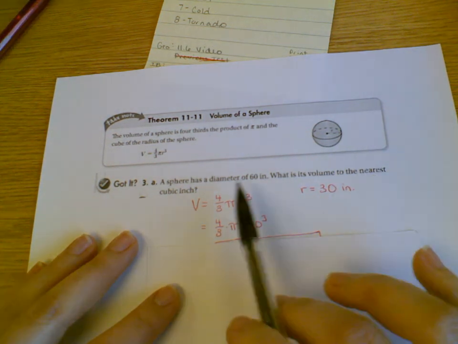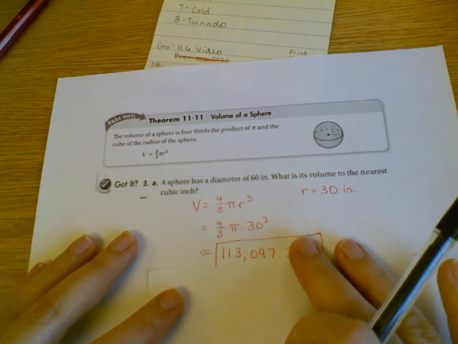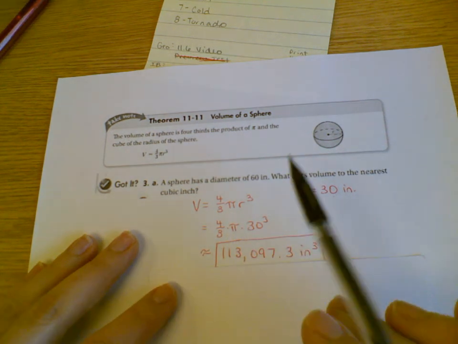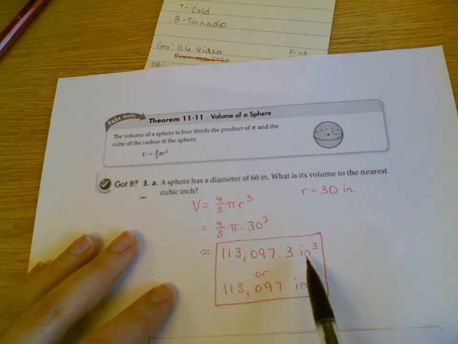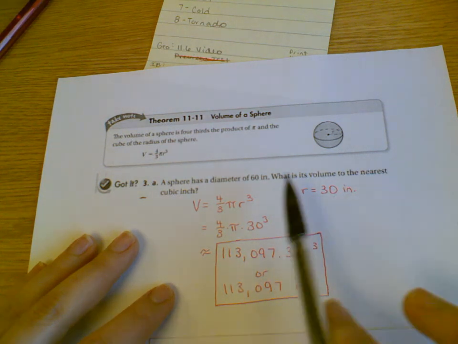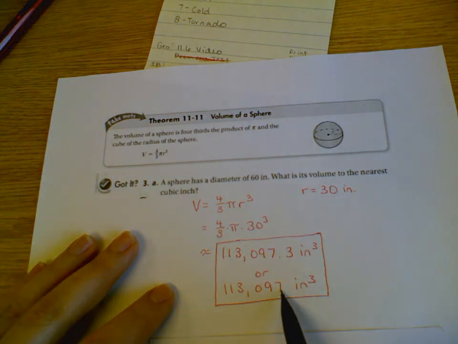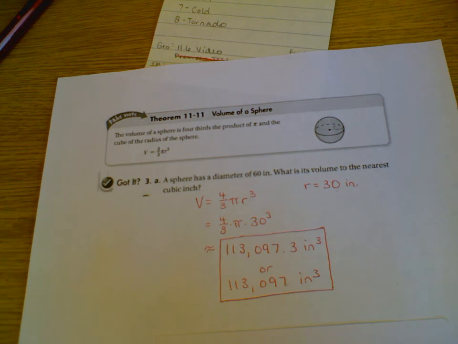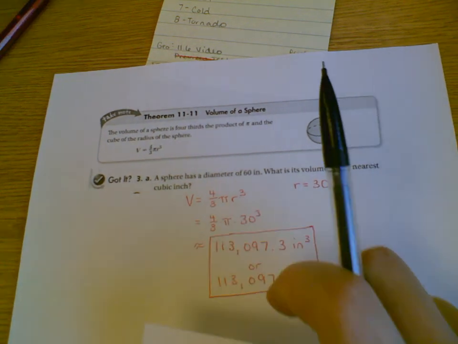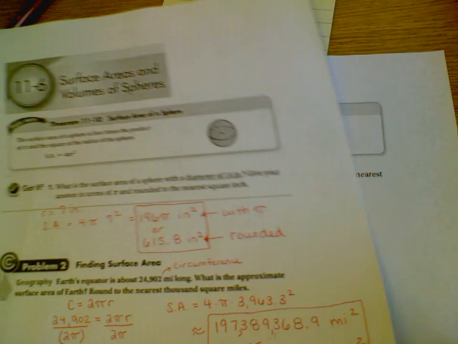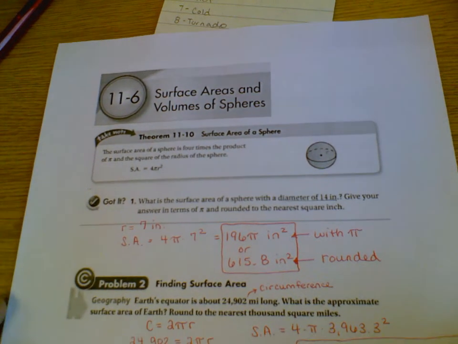It does say to the nearest cubic inch, so I would want to times all of those together, and I would get 113,097.3 if we were rounding like normal, but it does say nearest inch, so that means I'm rounding to the nearest whole number, so you could leave it as a whole number as well. Spheres are very easy along with cylinders because you only have a radius to deal with, so it shouldn't be too bad to find the surface area or the volume.